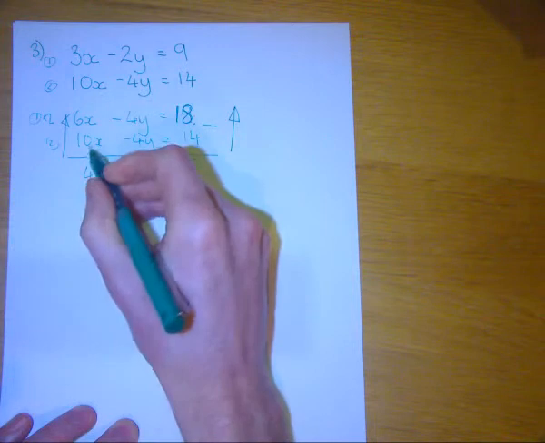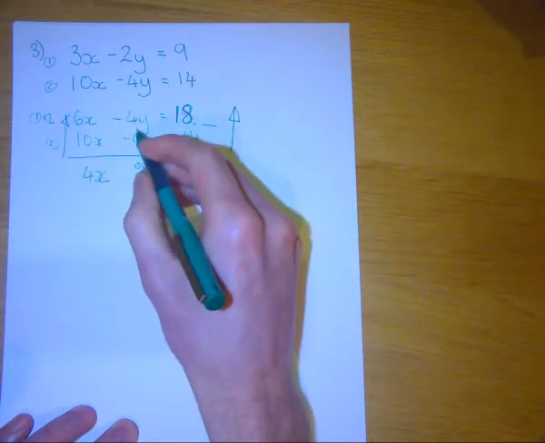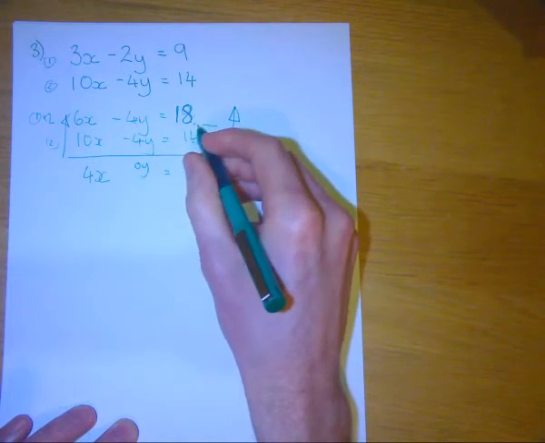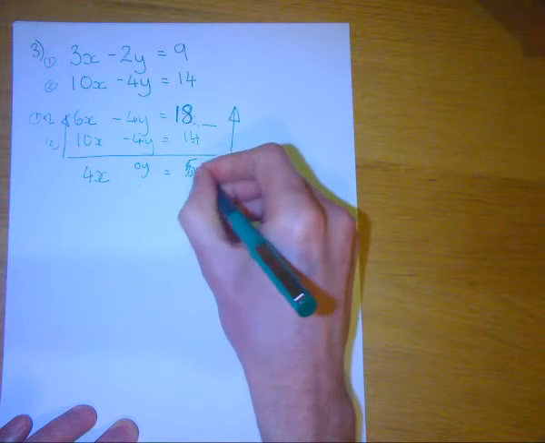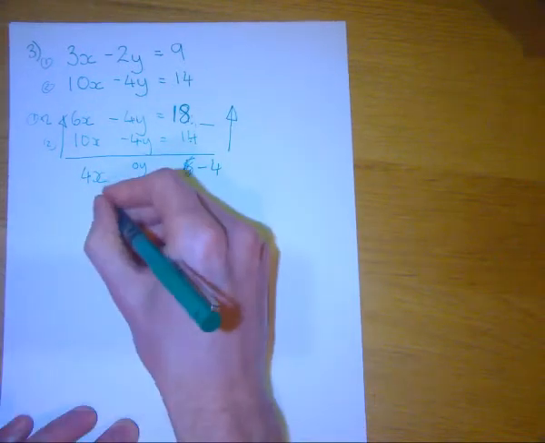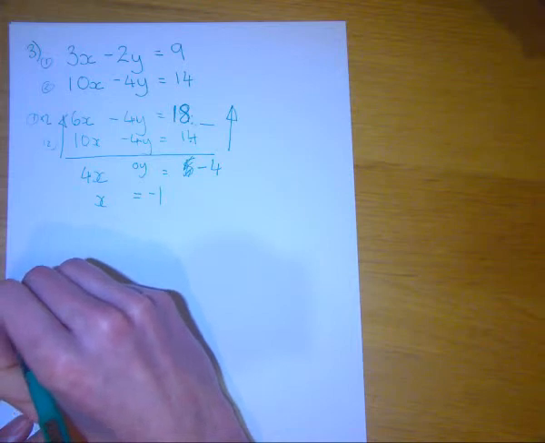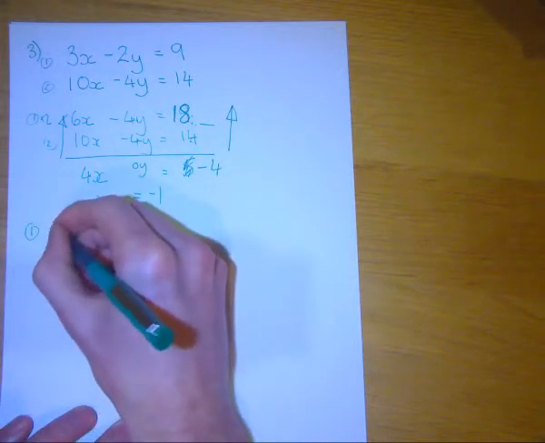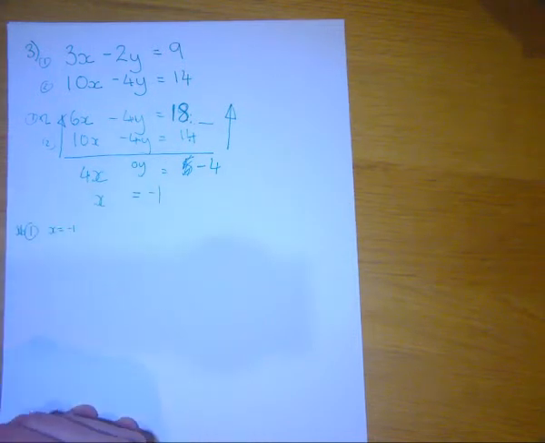Okay. 10x subtract the 6x is 4x. Minus 4 minus a minus 4 is 0y. 14 minus 18 is indeed minus 4. Now that's looking a bit more promising. So x must be equal to minus 1. I now know x is minus 1. Let's put that into equation 1. Substitute into equation 1 with x equals minus 1.